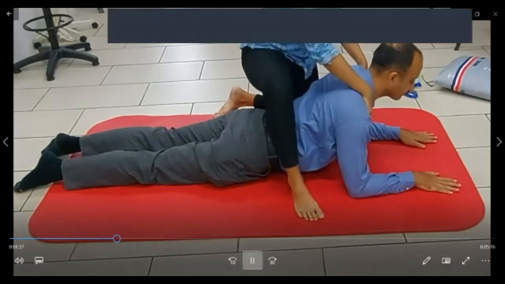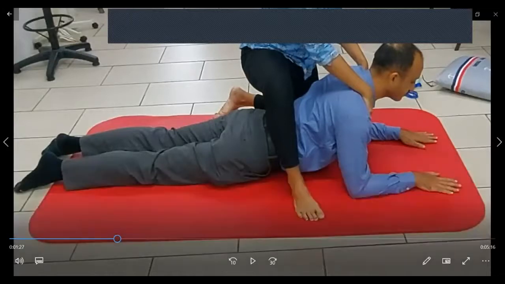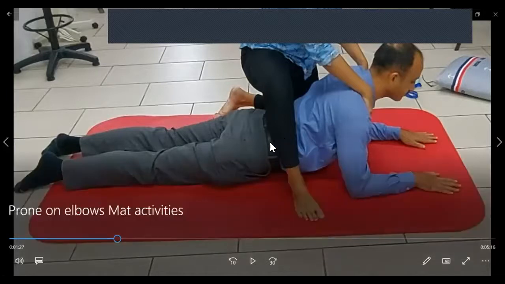Sometimes what will happen, the patient might have more weakness in the upper limb. So for example, patients with hemiplegia and others might have weakness in one side of the upper limb and lower limb. So for those patients, you need further assistance to bring this hand. Now if you see, she did not support the hand, she just supported the shoulder, and the model himself has brought the hands behind like this.